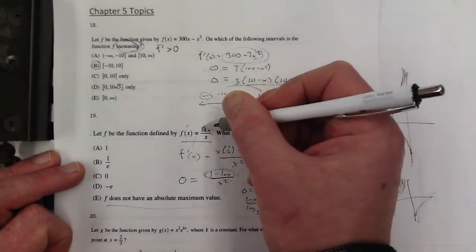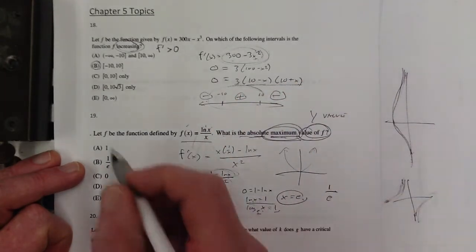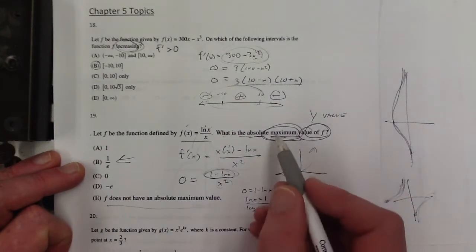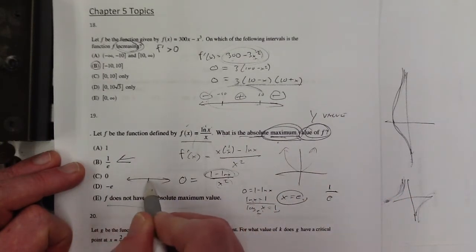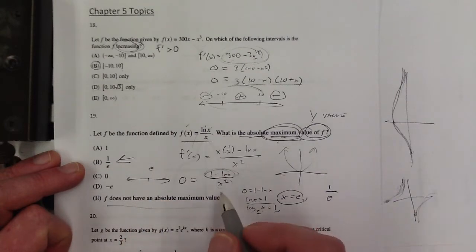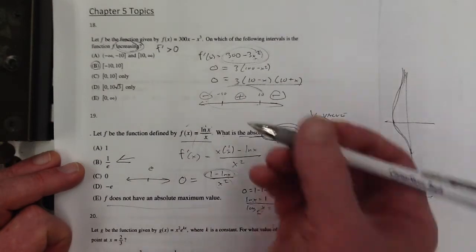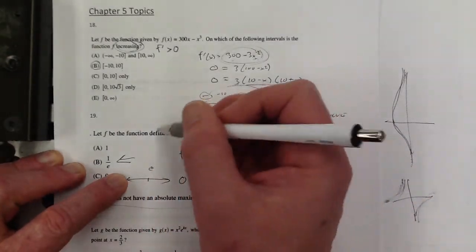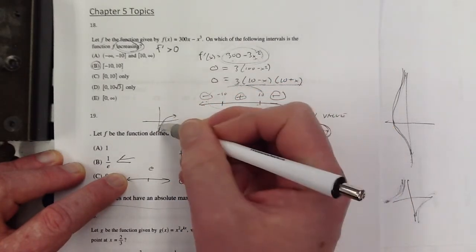If I plug e in this, natural log of e is 1 over x. So I'm thinking it's probably this, but I just want to make sure that this is, in fact, a maximum. So if we made our little sign chart, here's e. I can't plug in 0 because natural log of 0 doesn't exist, but I do know that as I get closer and closer to 0, the natural log function goes down to negative infinity.